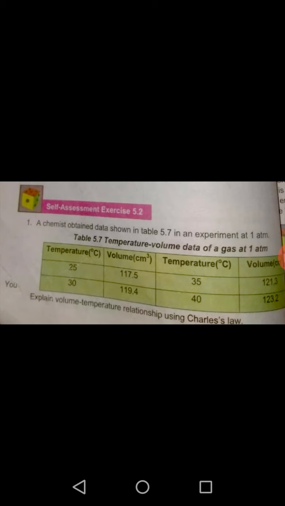In the given table, we have been given two conditions for a gas. First is the temperature and second is the volume. Temperature has been given in the unit degrees and volume in centimeter cube.